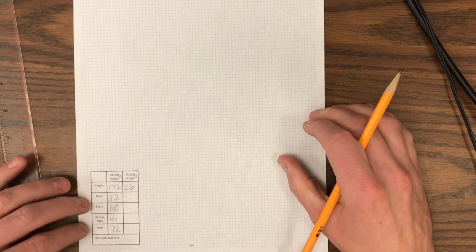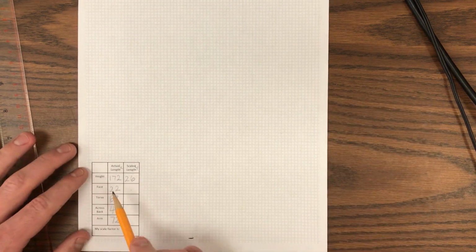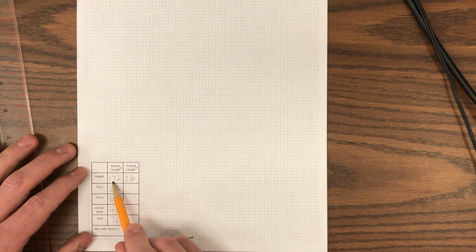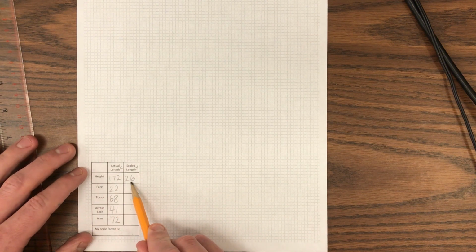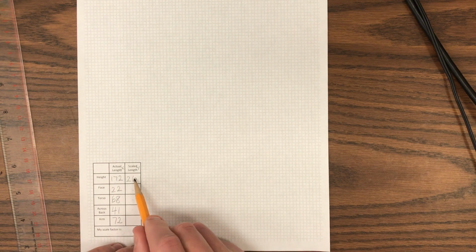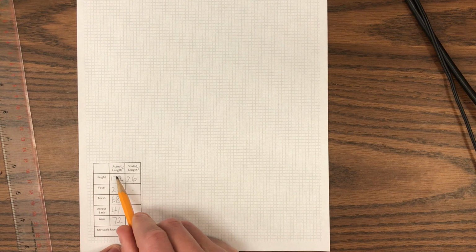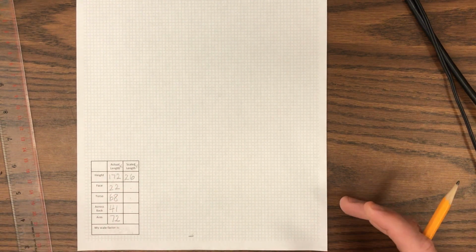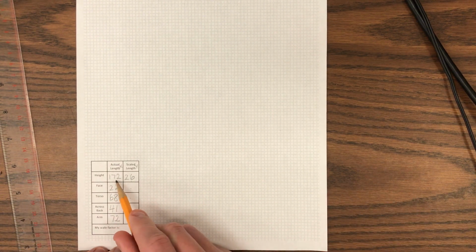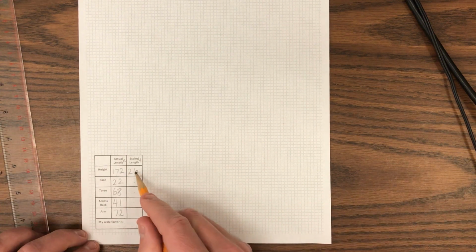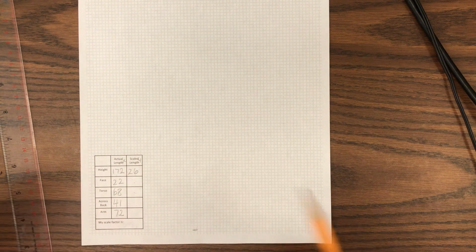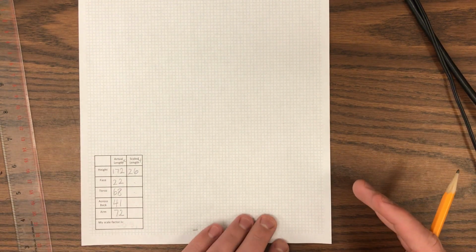All right, so if I'm going to scale myself from being 172 centimeters tall to 26 centimeters tall, I need a scale factor. And we get that by doing our new or scaled length divided by our original or actual length or height, whatever we're working with. So I need to do 26 divided by 172. You're going to do a different division. You're going to do 26 divided by whatever your height is, 140 something, 150 something, 160 something probably.